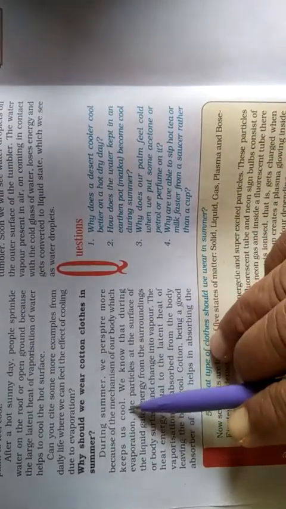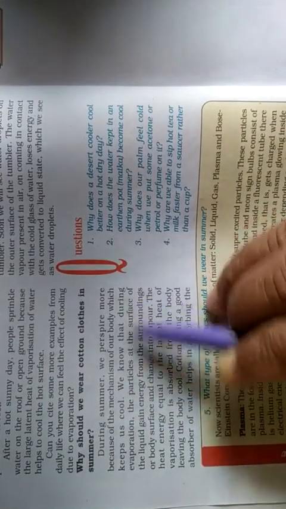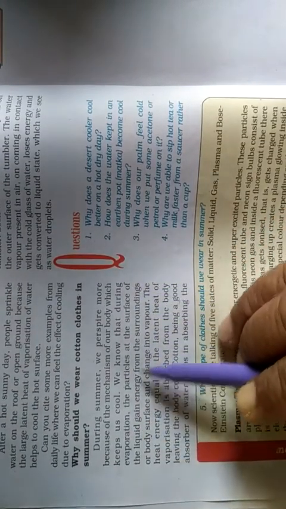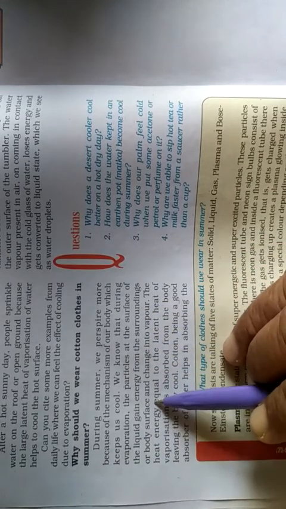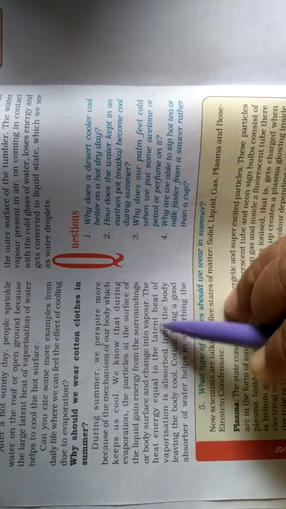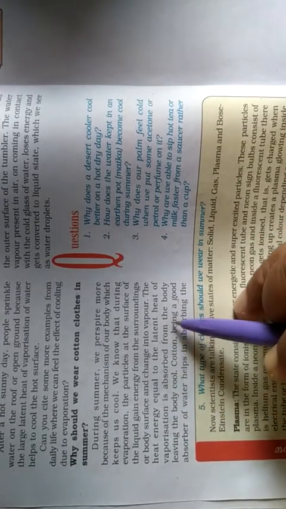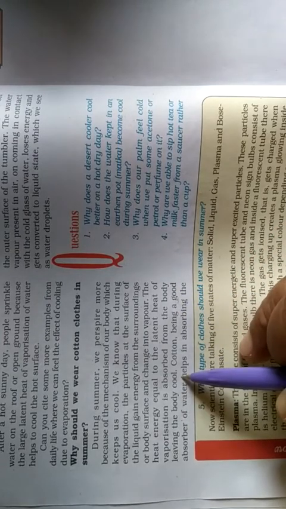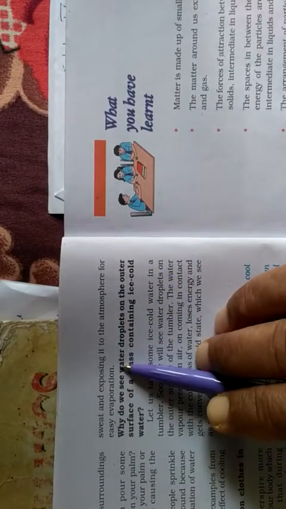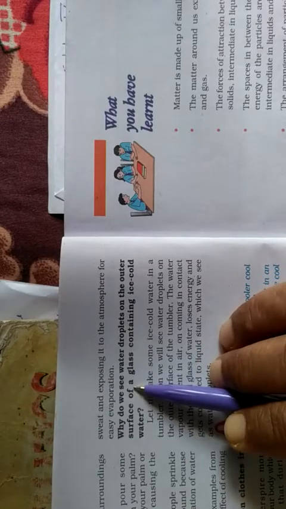which keeps us cool. We know that during evaporation, the particles of the surface of the liquid gain energy from the surroundings or body surface and change into vapor. The heat energy equal to the latent heat of evaporation is absorbed from the body, leaving the body cool. Cotton, being a good absorber of water, helps in absorbing the sweat and exposing it to the atmosphere for easy evaporation. That is the suitable answer to the question.